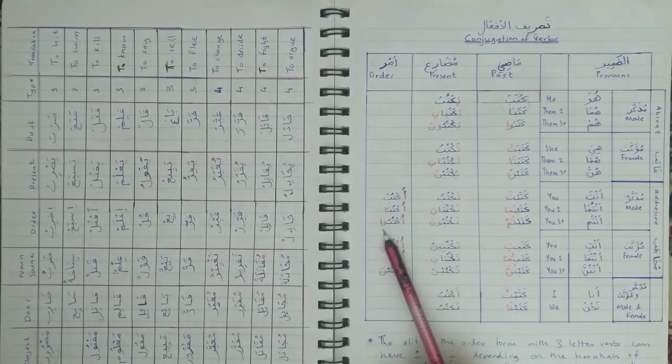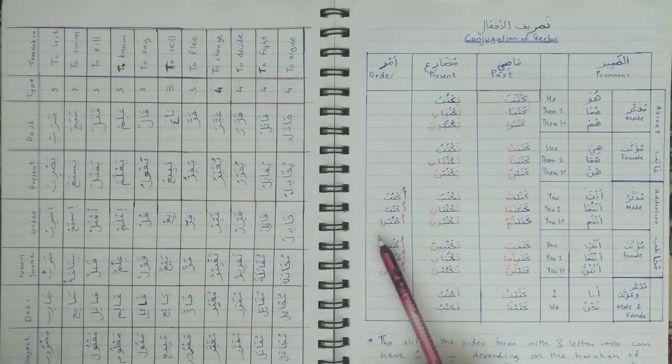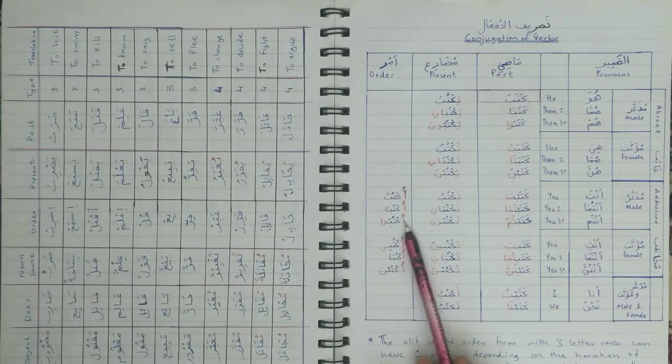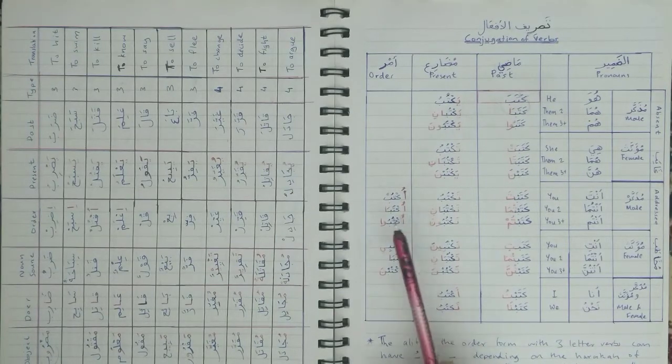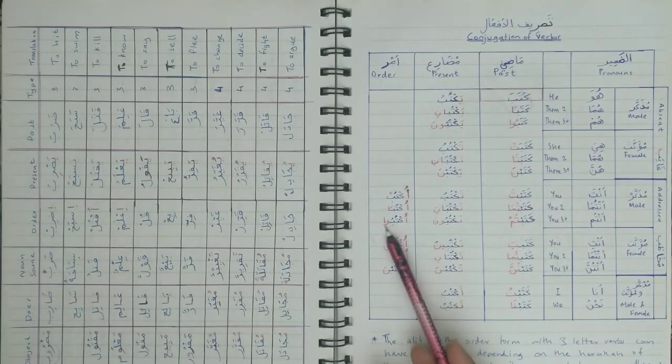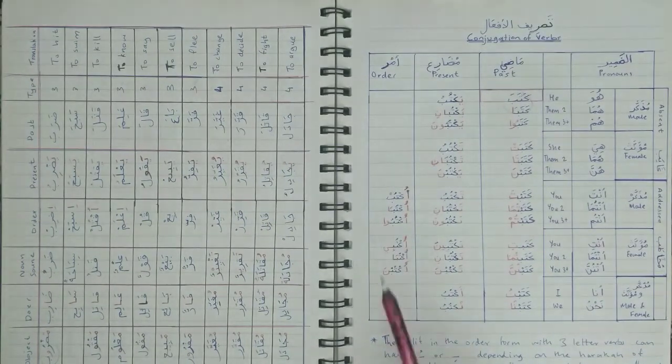And to give an order to a group of boys in a classroom, let's just say you're teaching a bunch of boys, you want them to write something, you say uktubu. So the alif remains consistent, and you add a waw with the alif at the end. So uktubu, ordering a group of boys.